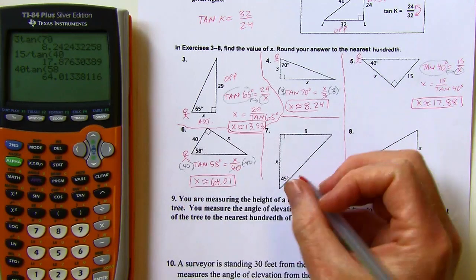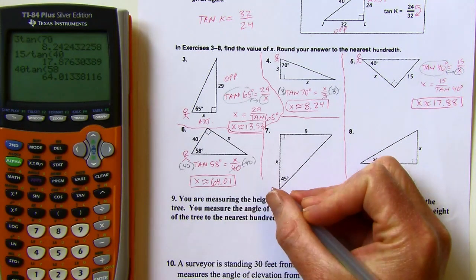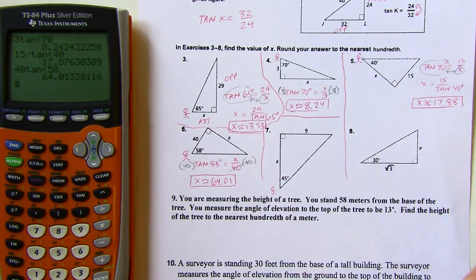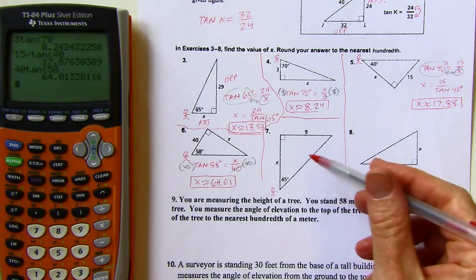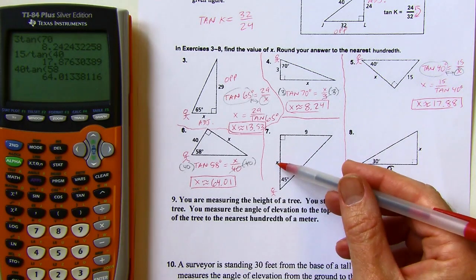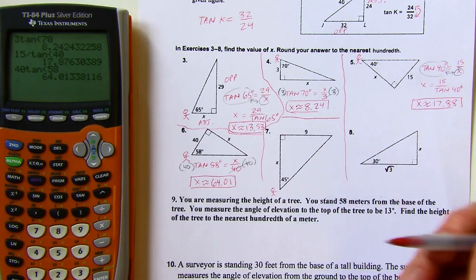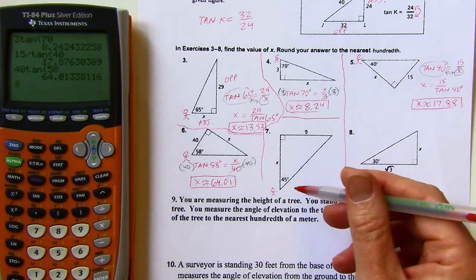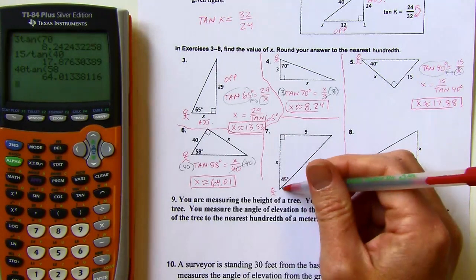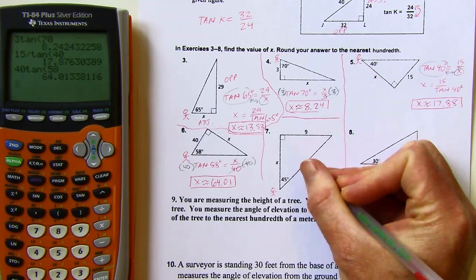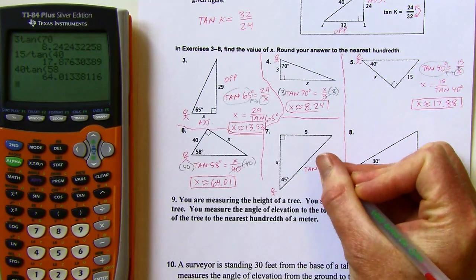Okay, next up, I'm at here. Now, actually, if you recognize that this is a 45, 45, 90, x should come out to 9, right? Because this should be an isosceles right triangle. But let's just try it with tangent anyways, because we can. So tangent of 45 degrees, so we can test this and see if this really works or not.